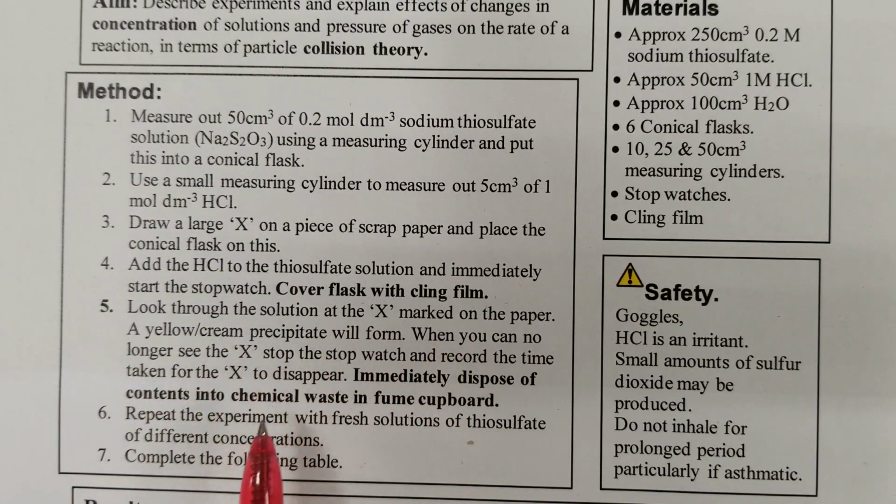So we'll look through the solution at the X marks on the paper, and then when we can no longer see the X, we press stop on the stopwatch, record the time for X to disappear, and then most importantly dispose of the contents into the chemical waste in the fume cupboard as we usually would, because if there is any of the gases being produced, it can go up the fume cupboard and not fill up the lab, although there'll be less than usual. We're going to repeat the experiments with fresh solutions of different concentrations.